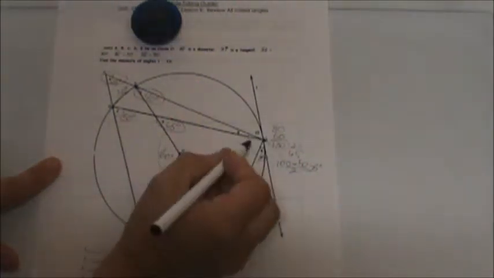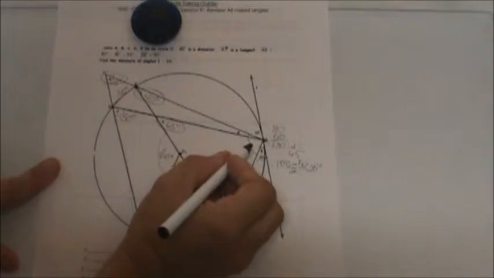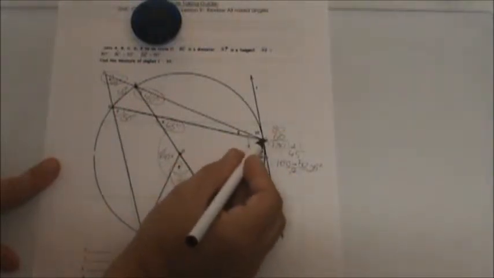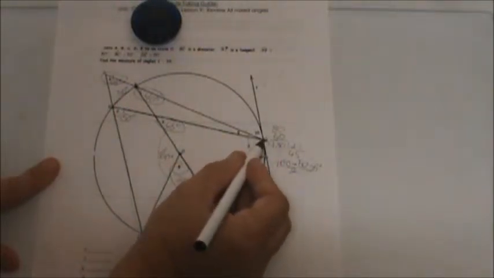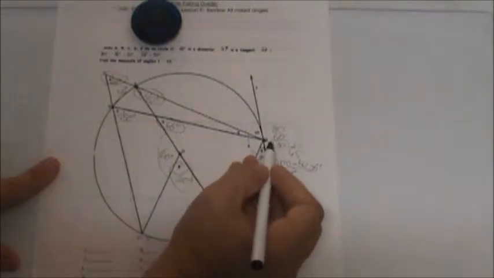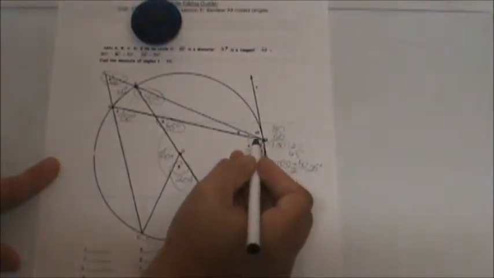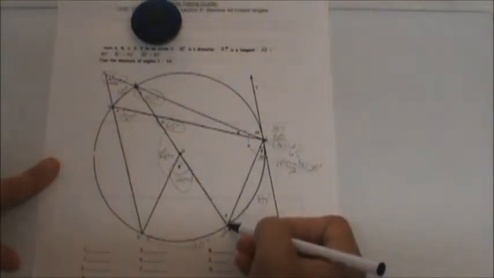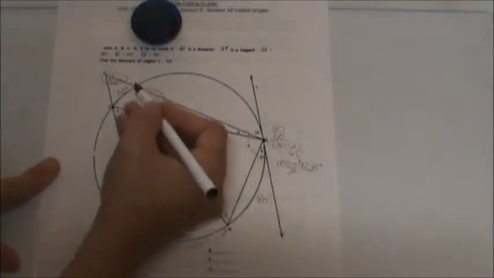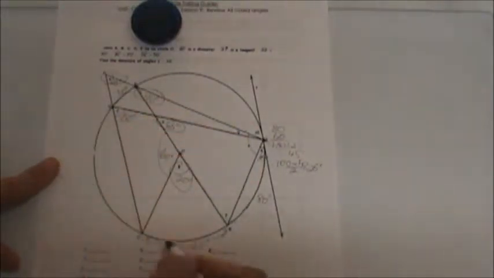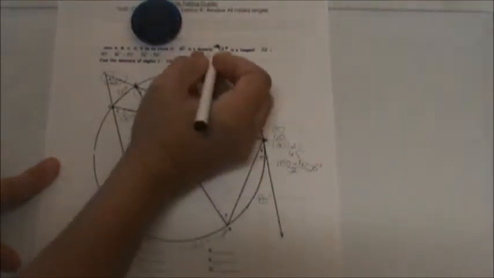Angle 6 right here is also an inscribed angle, and it also has A as the vertex. But let's extend the sides to see what we have here. One side goes from A to E, and the other side goes to B. What do we know the arc from E to B measures? Well, they told us that EB was a diameter.